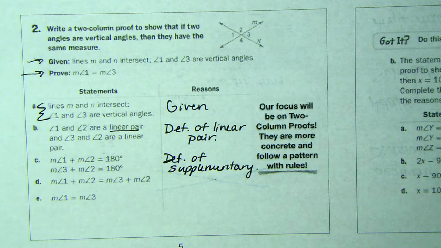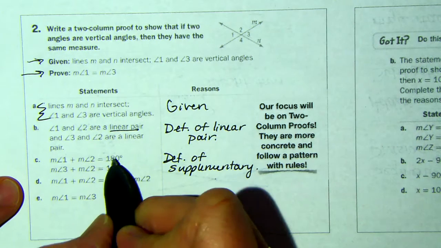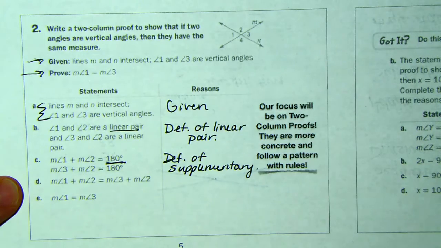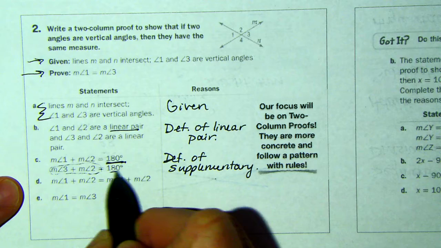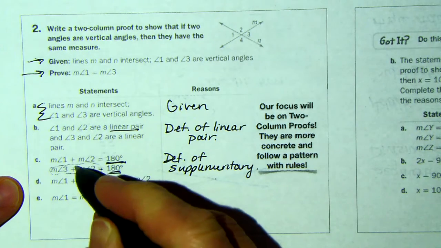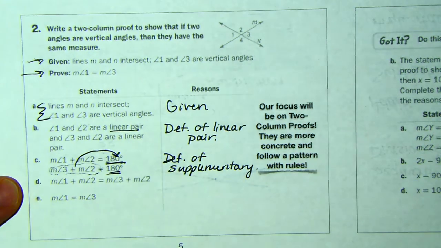Now look what they did. They had 1 plus 2 equals 180, 3 plus 2 equals 180, and now they have 1 plus 2 equals 3 plus 2. How come they can do that? I'll give you a hint. They took this 180, and instead of writing 180, they knew that this right here was also equal to 180, so they replaced that. So it's substitution.